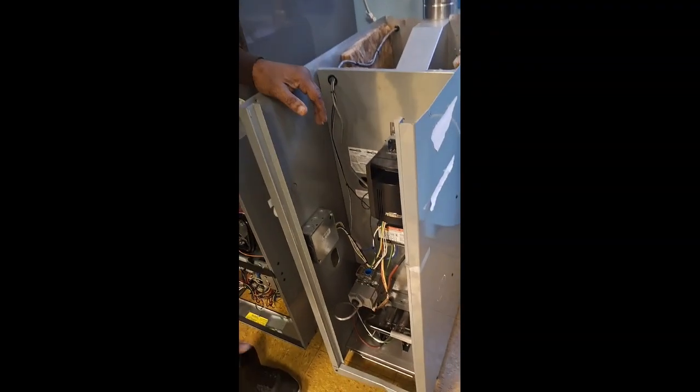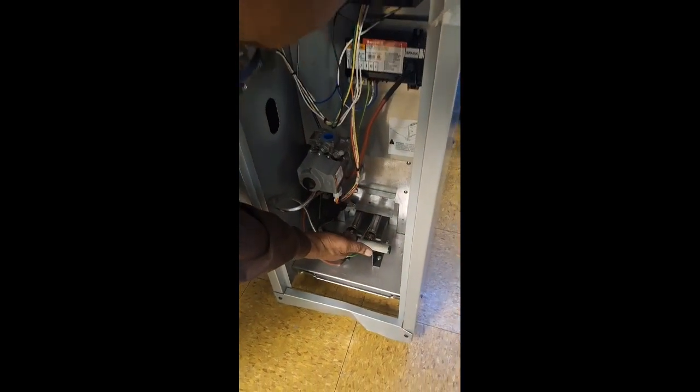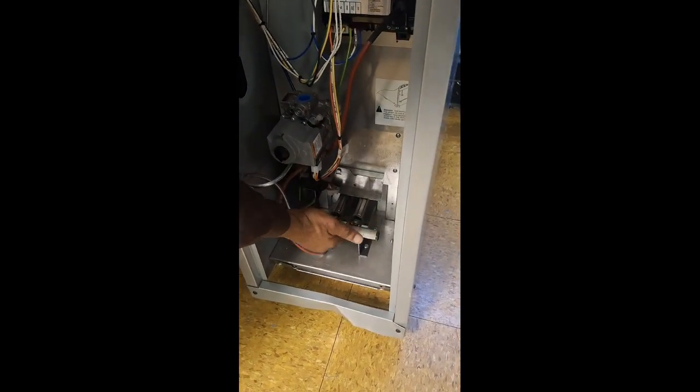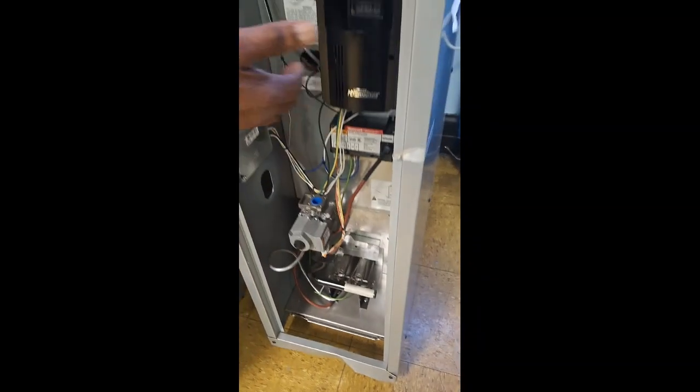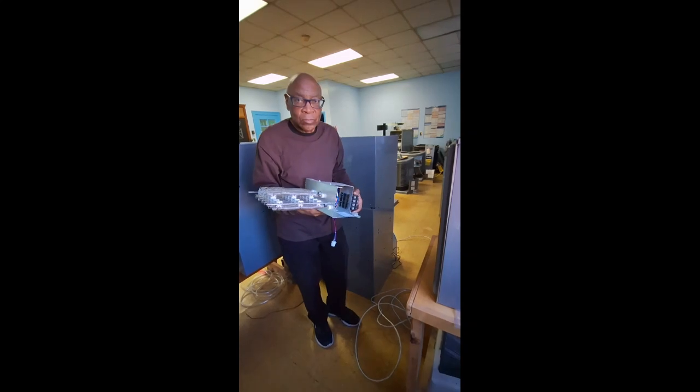And with the help of the gas valve and the burners, this particular boiler has 2 burners. It heats up the hot water and sends it throughout the whole building or the whole house, and it comes right back to the unit at a much lower temperature.